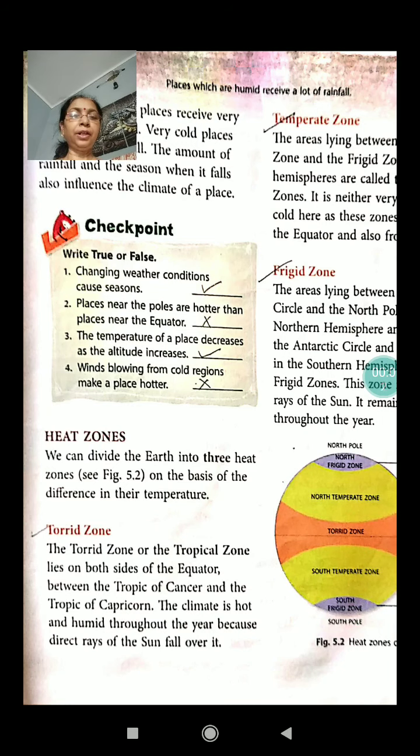Hello children, in continuation with chapter number 5 of social studies, weather and climate, today we shall continue.